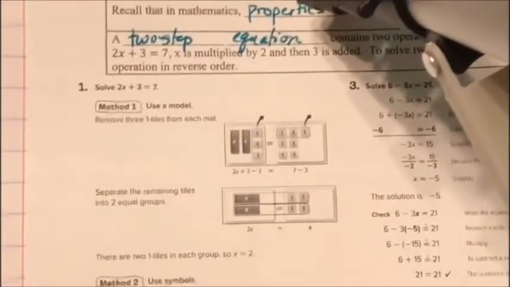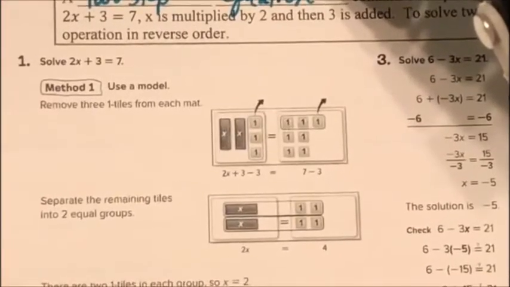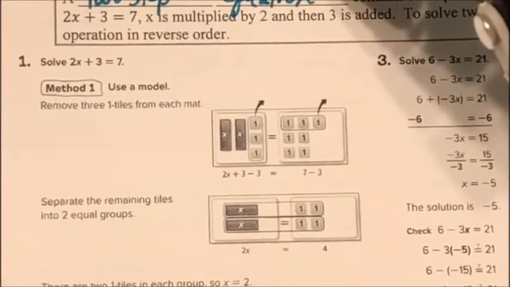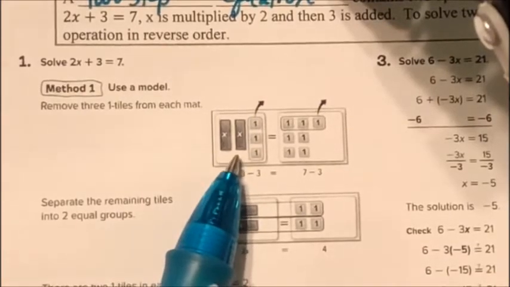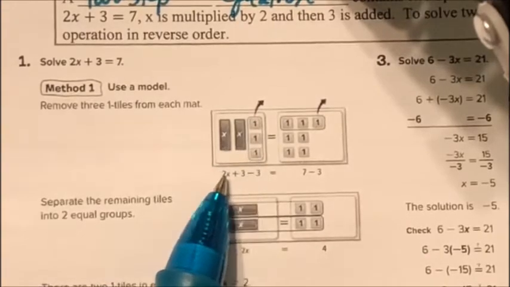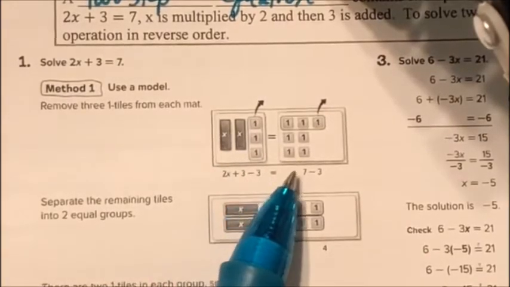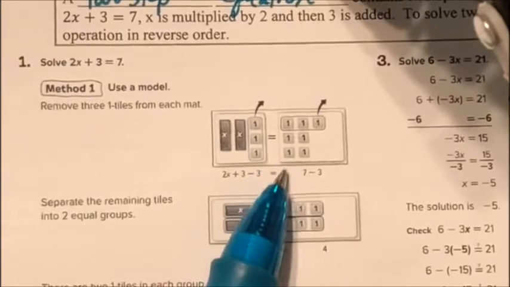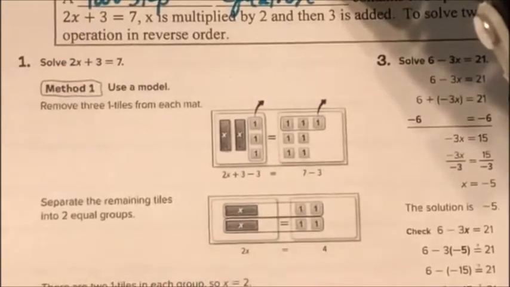The first example I have says, solve 2x plus 3 equals 7. There are two different methods that you can use. The first is using a model. So I have my model set up. I have two x's plus 3, so 2x plus 3 equals 7. I have 7 tiles over here, okay?